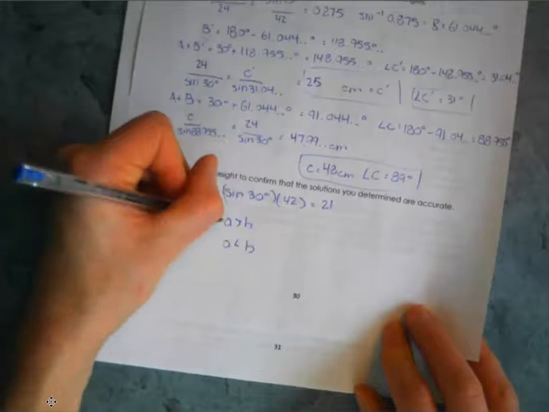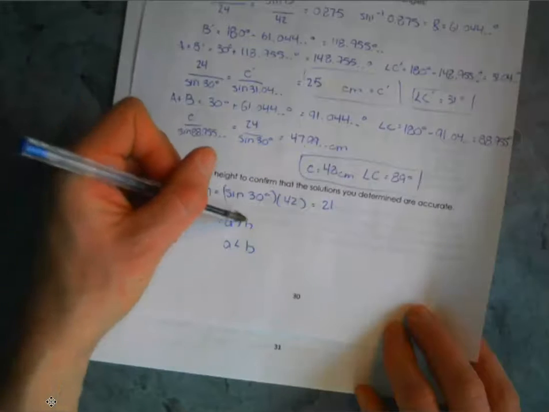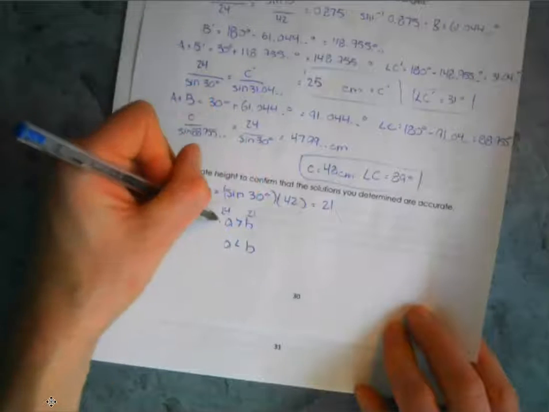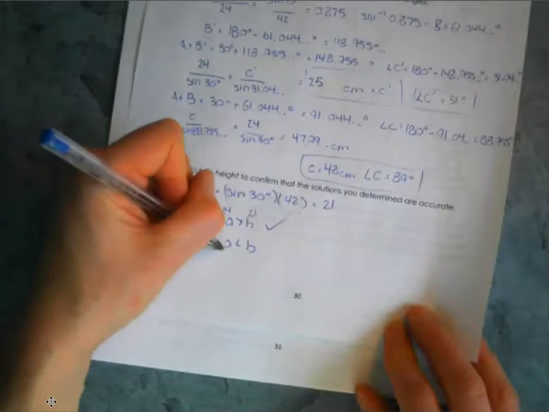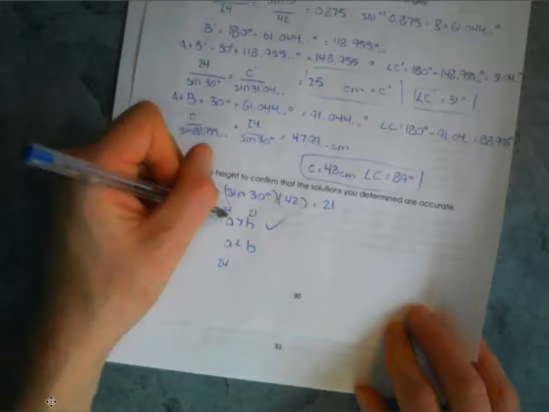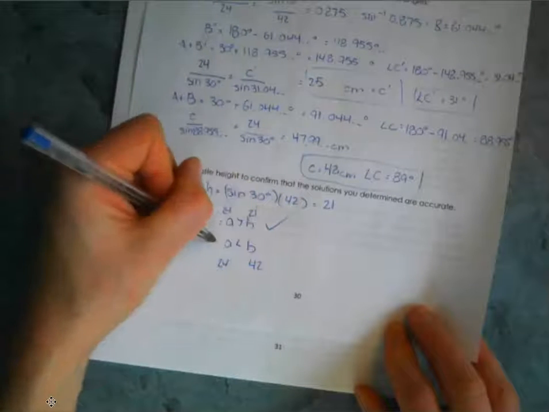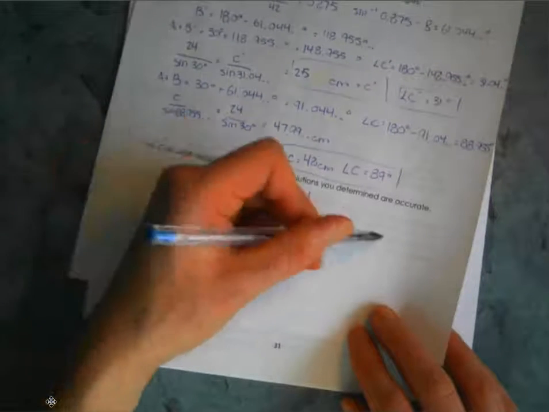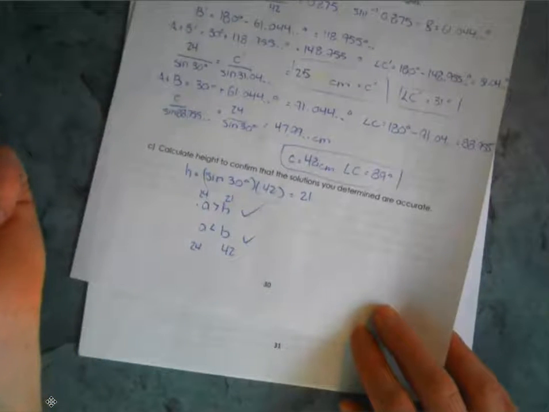Is this accurate? A is 24, height is 21. 24 is greater than 21, so that one's accurate. Is A less than B? A is 24, B is 42. Yes, that's less, so we can check that off. So then we can always write this confirms two possible cases. Okay. All right.